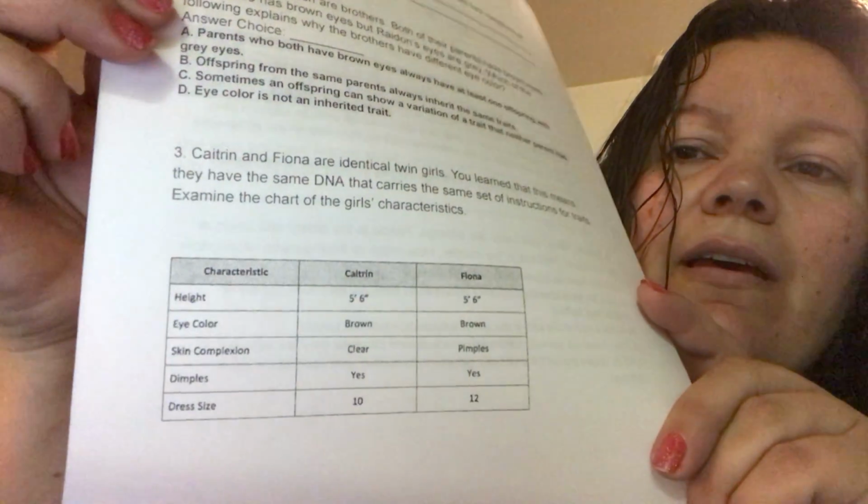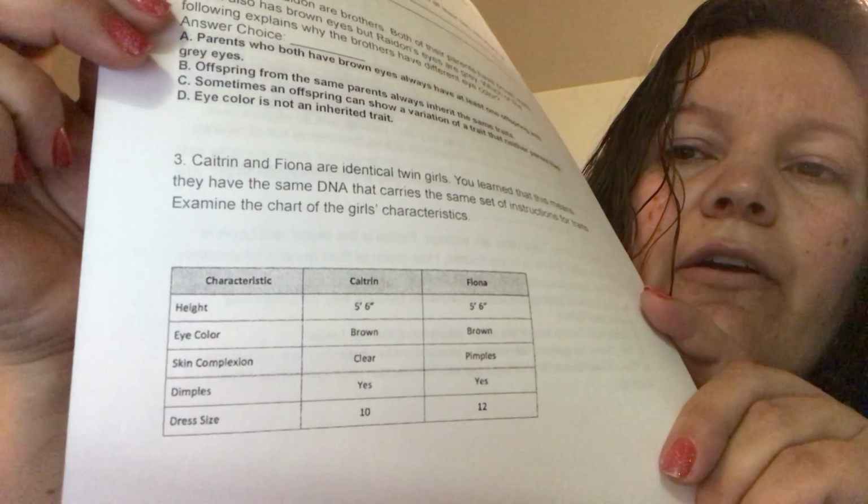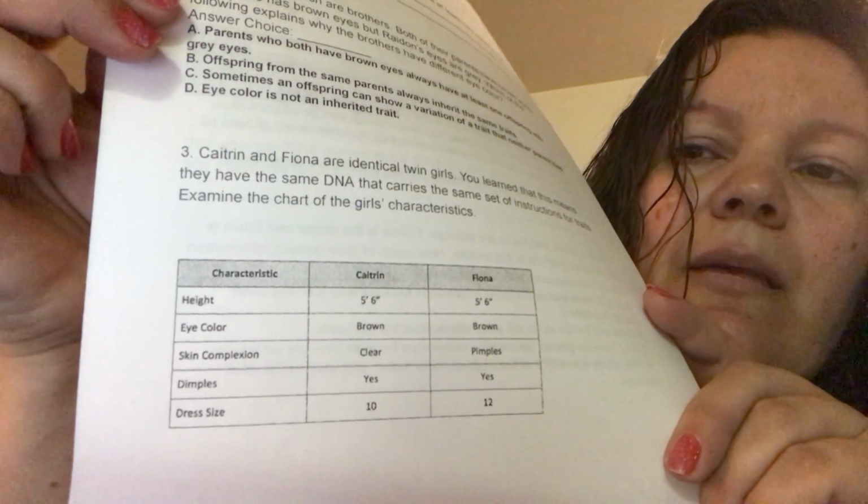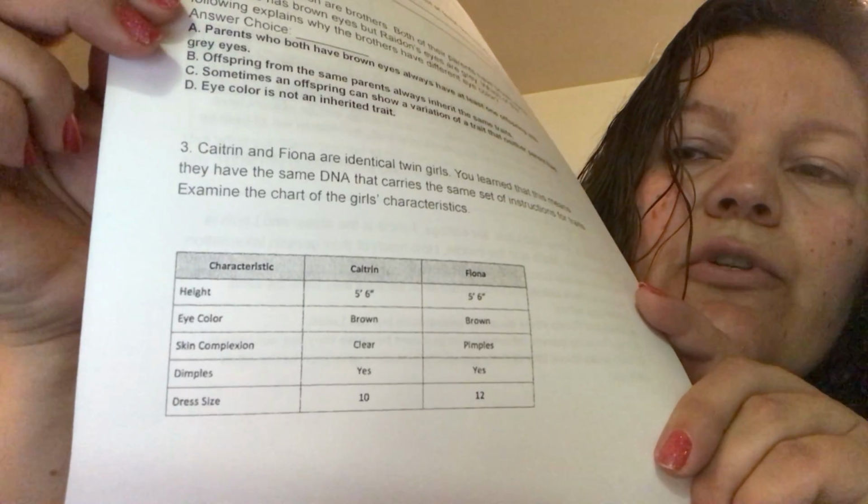Question 3. Katrin and Fiona are identical twin girls. We learned that this means they have the same DNA that carries the same set of instructions for traits. Examine the chart of the girls' characteristics. All right, so there's our chart of the 2 girls and their characteristics. So we could see they have the same height, same eye color, same dimples, but there's 2 characteristics that are different. Okay, so you're just going to interpret and use that on the next page for these questions. Question 4, if they are identical twins, explain why they are not exactly alike.